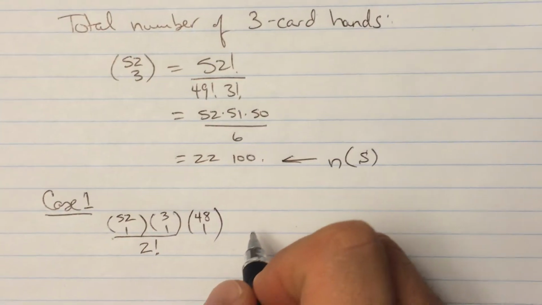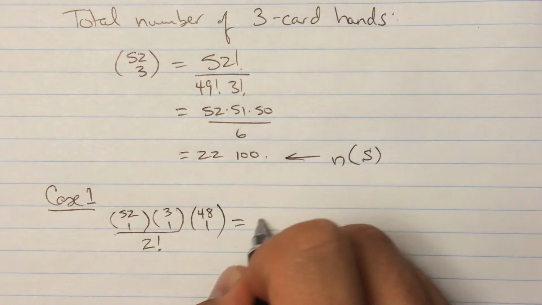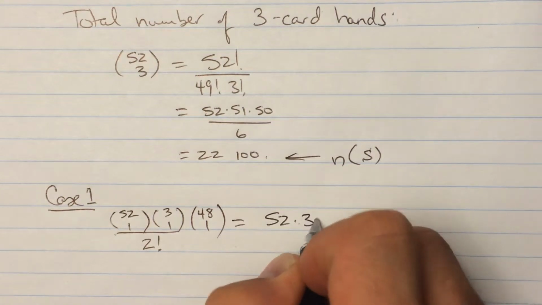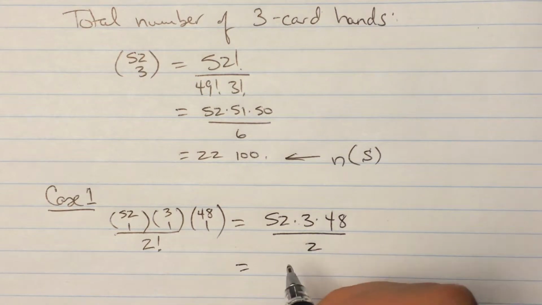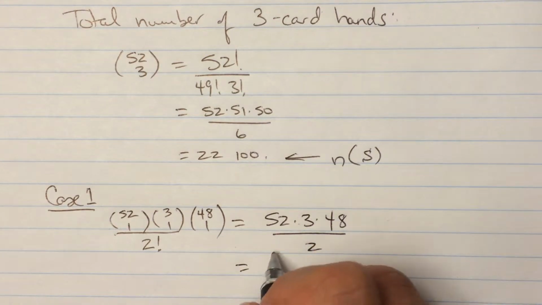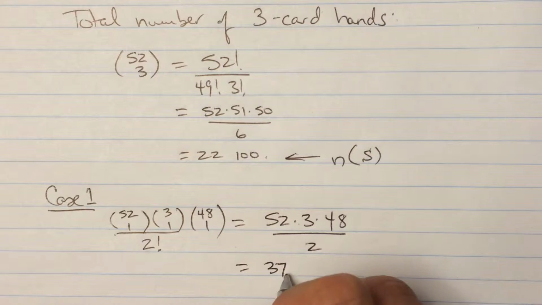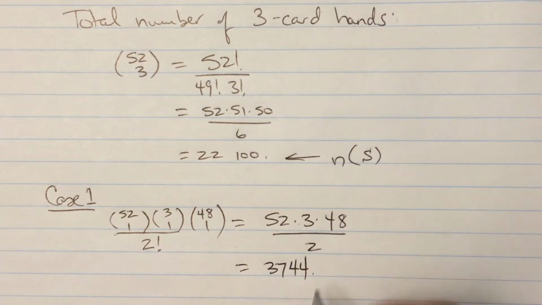So let's make some calculations here. This is 52 times 3 times 48 all over 2. And I have that working out to 3,744.